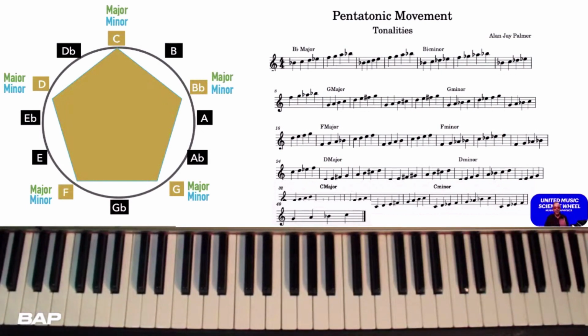And we're going to talk about major and minor. Now, what is major and minor? Well, there's a difference between major and minor. Really, it's just the third. But it opens up these two dualities, where you're in a major key or a minor key.